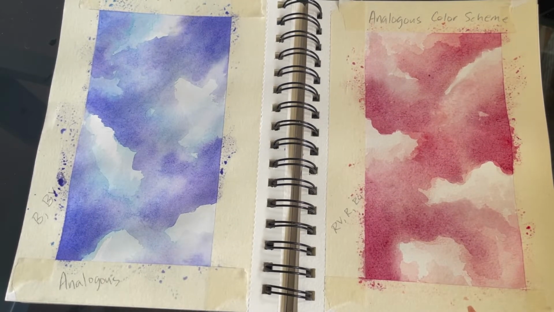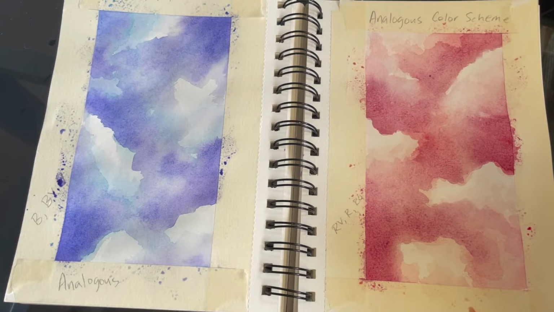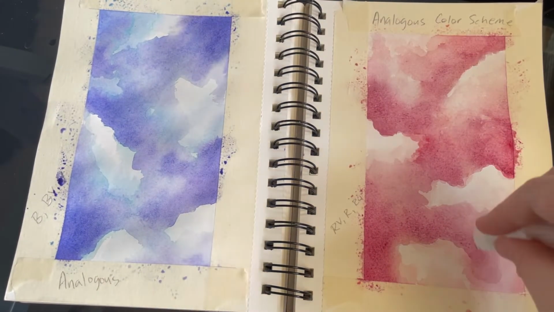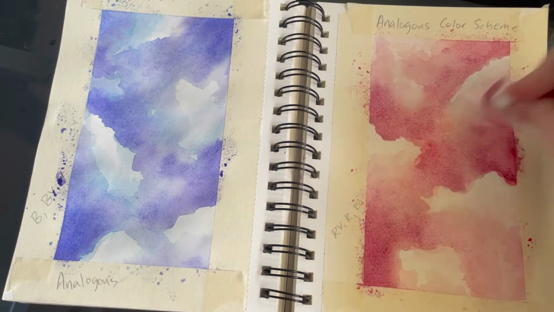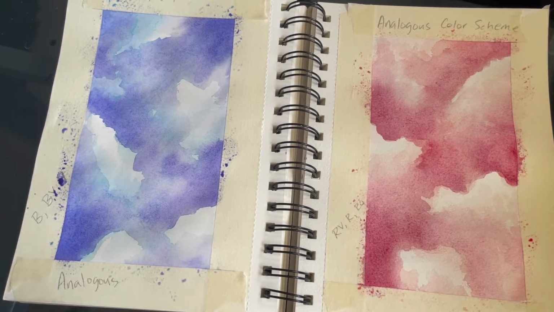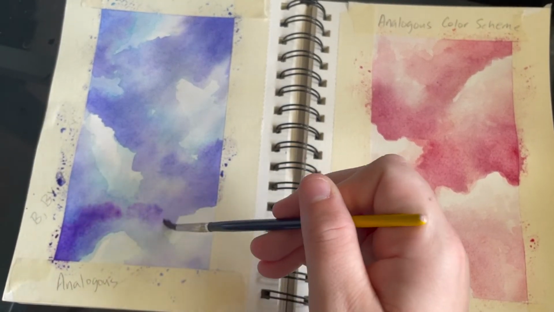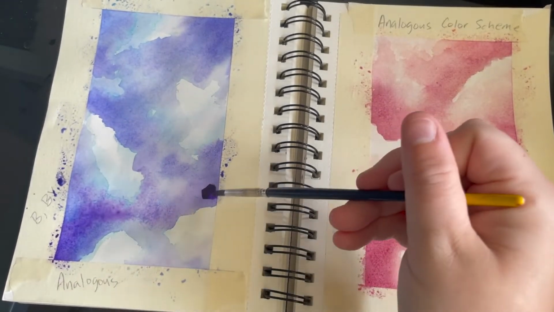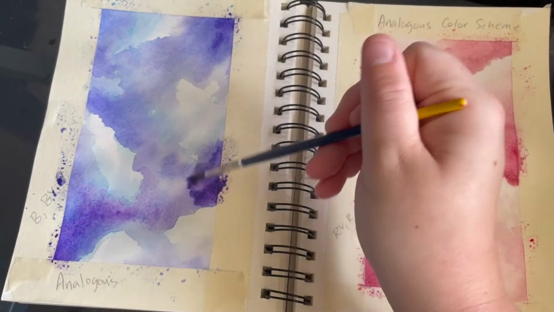Now what if you get too dark too fast? Well, what you can do is go back in with a paper towel like you see me doing now, and you can lift up some of that color, to bring back in some of your lighter values that you might have lost if you got too dark too quickly.